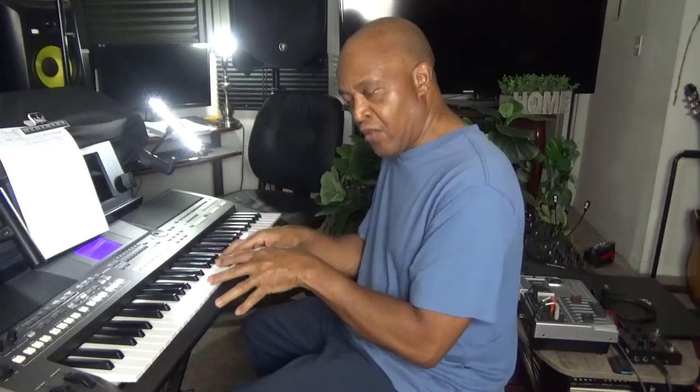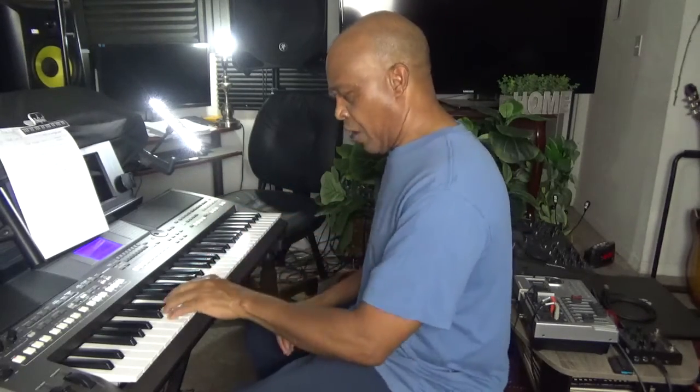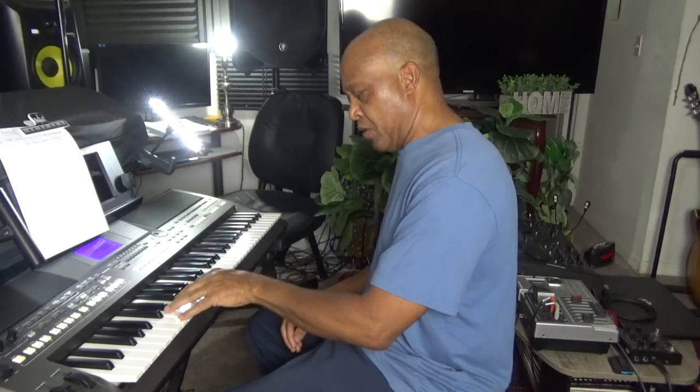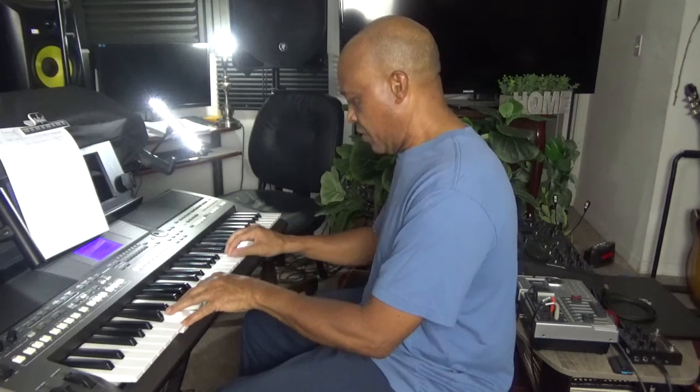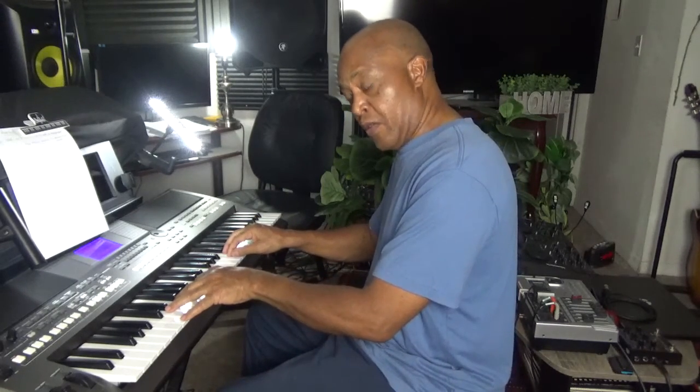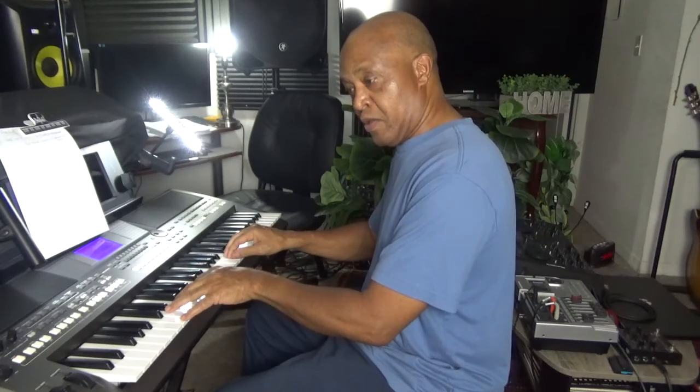If you add the 7th to the C major 6 chord melodically, not harmonically, so now we play C major 6, and then we can play the B, the seventh degree of the C major scale.